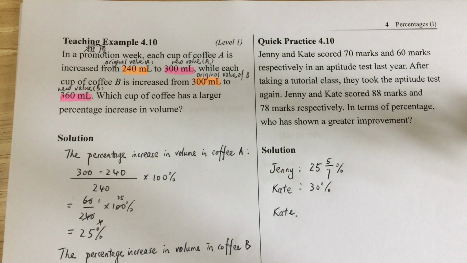Okay, if you have any problem and if you calculated wrong, just do it once again. If you still have any problem, you can ask me after you come back to school. Okay, and now we will go to teaching example 4.11 soon.